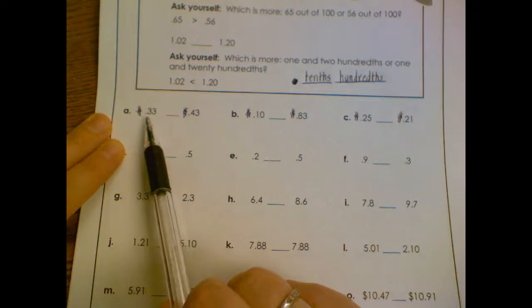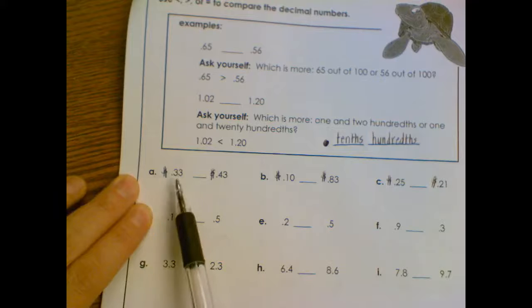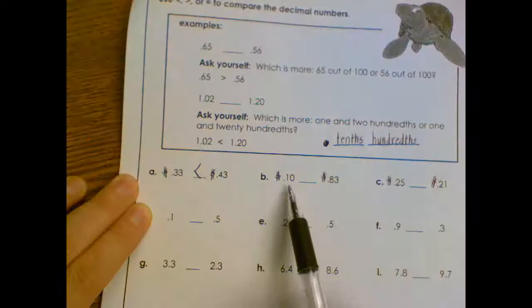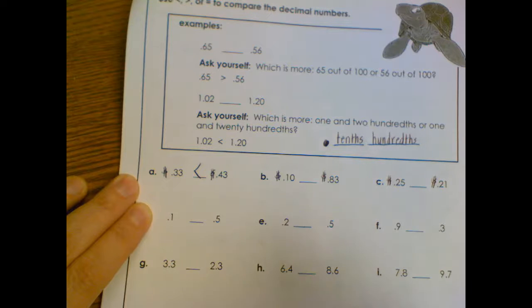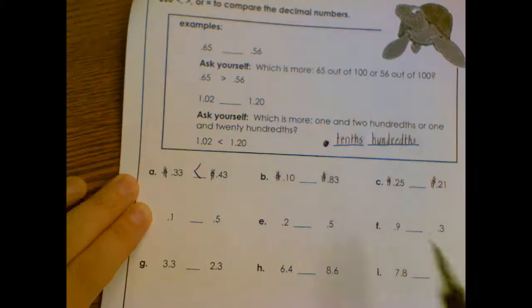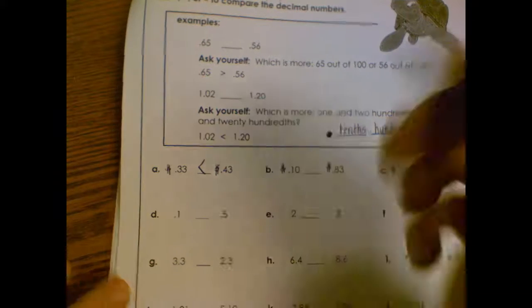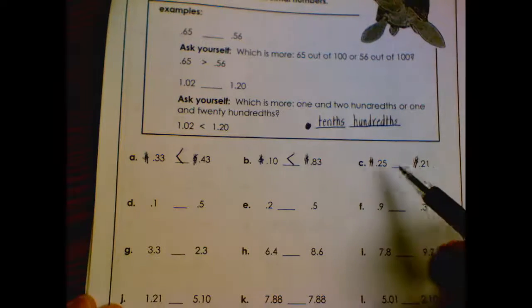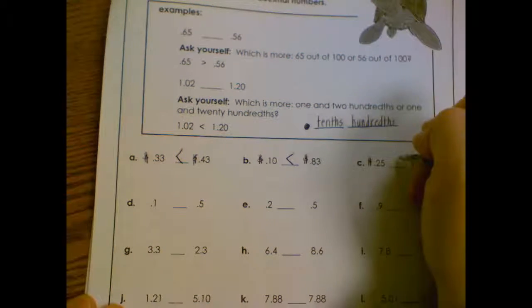So when you're comparing 33 cents, or you would say this 33 hundredths, or 43 hundredths, right? 43 cents is more. This one, you could either say it as 10 hundredths, or if you covered up that zero, you're just left with the 1/10, so 10 cents or 83 cents. We're going to complete this entire worksheet together, okay? 25 hundredths or 21 hundredths. Obviously, 25 cents is more, all right?